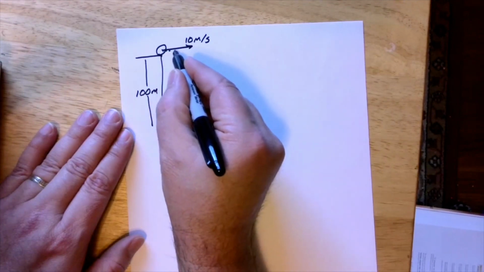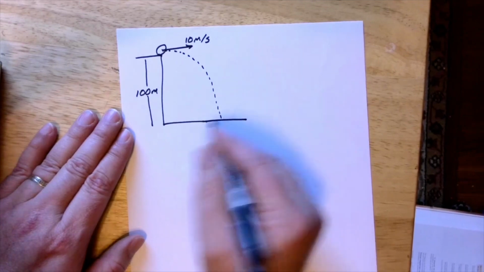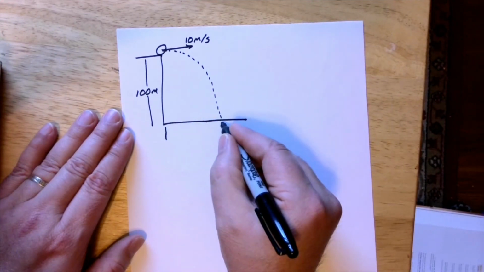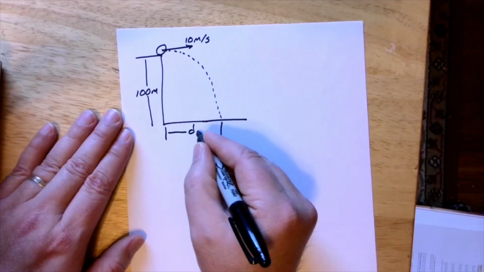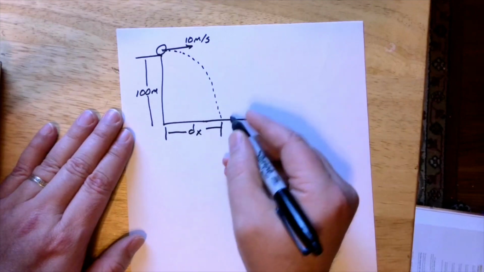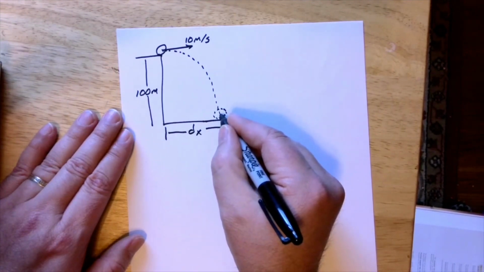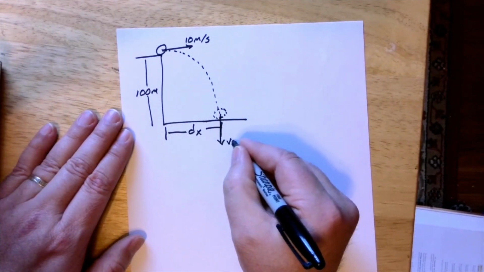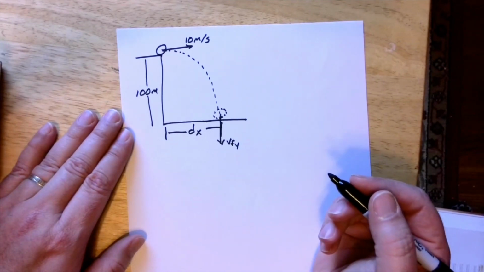If you shoot it horizontally from the cliff, two things we're trying to find out are its horizontal displacement, so that's the distance in the x direction, and also when it lands, what is its vertical velocity, basically its final velocity, which is technically in the y direction.